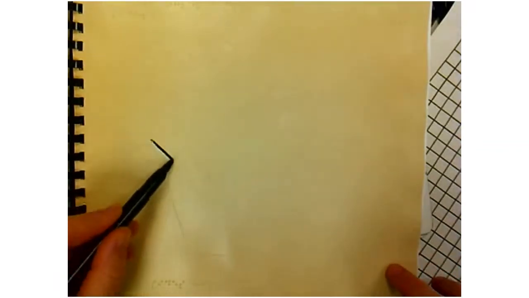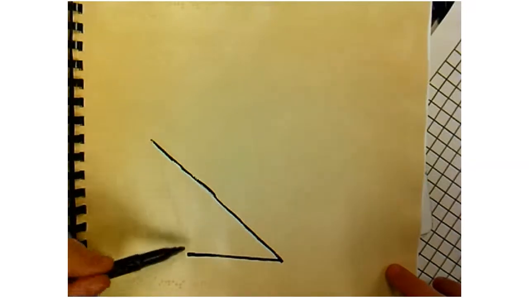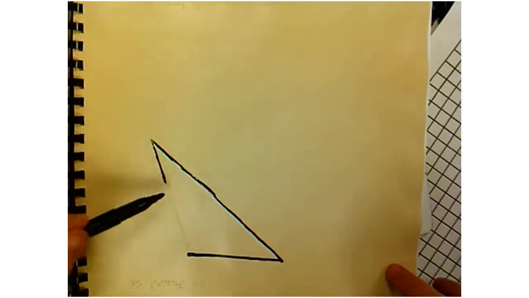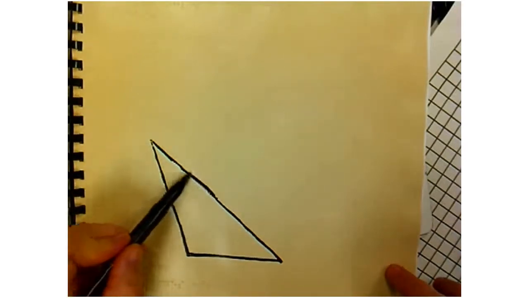So the first triangle that they have us take a look at is a scalene triangle. Scalene means that all the sides are different. No sides are congruent, even if they might look kind of, sort of like they're congruent.